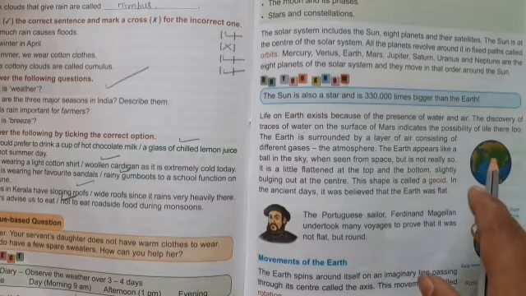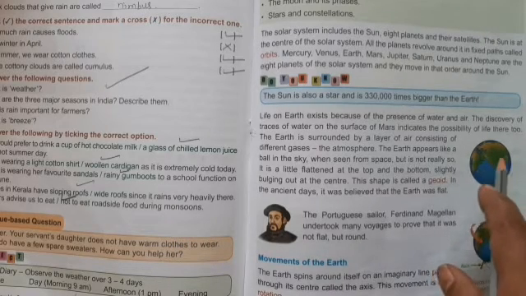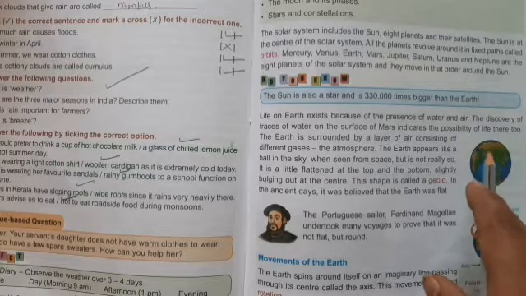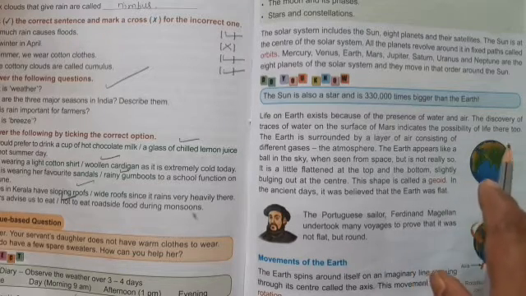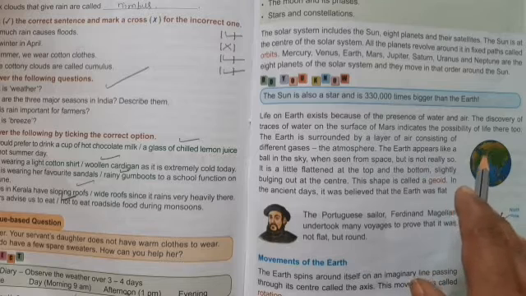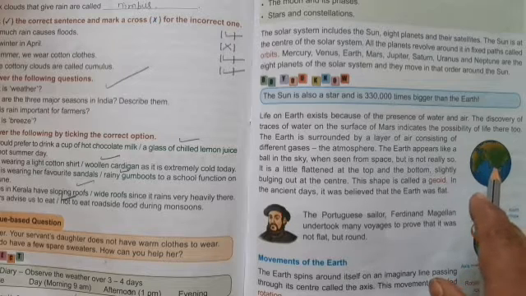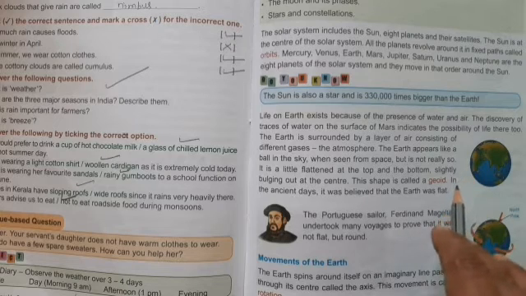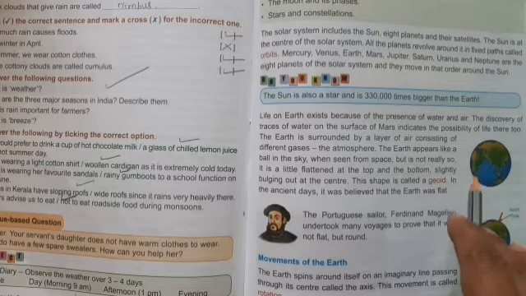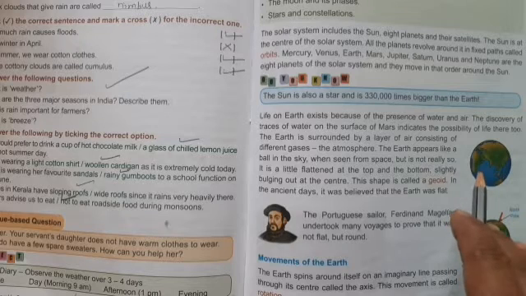Earth is the only planet where life exists, because of the presence of air and water. The discovery of traces of water on the surface of Mars indicates the possibility of life there too. The earth is surrounded by a layer of air consisting of different gases, that is called the atmosphere.